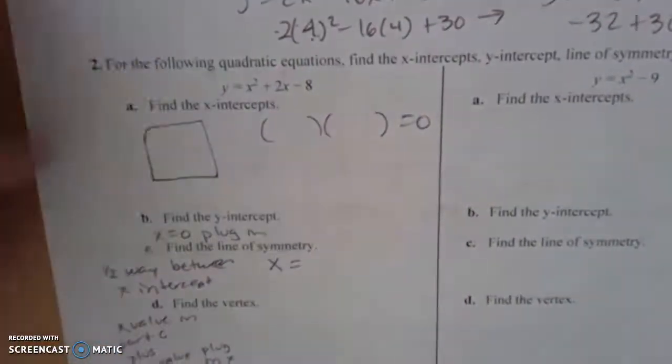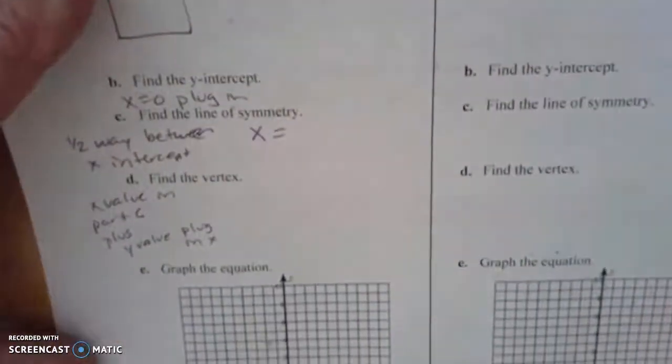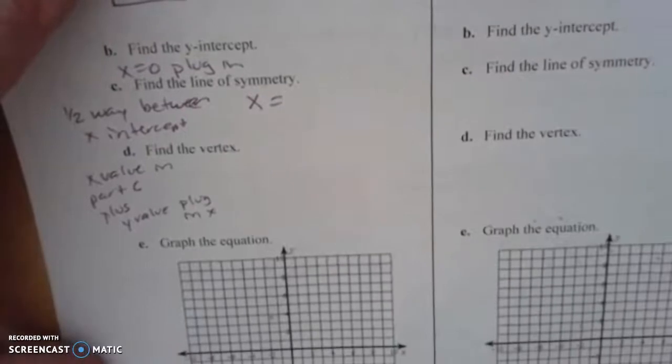Of course, if you have trouble doing this, I highly recommend you do this on your own. But we will be going over this the Wednesday Zoom this week.